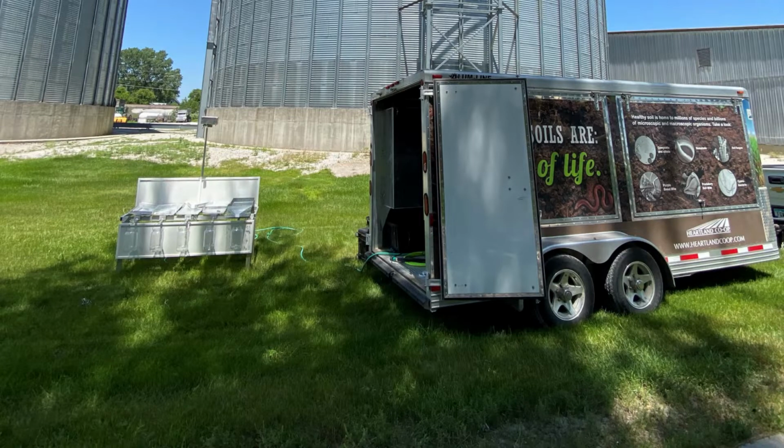Today we will be performing a rainfall simulator demonstration and specifically looking at the effects that cover crops have on the infiltration and runoff rates in no-till fields.